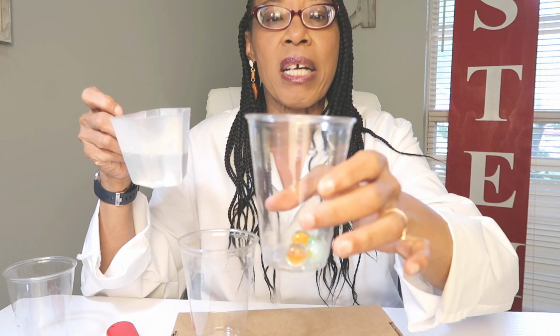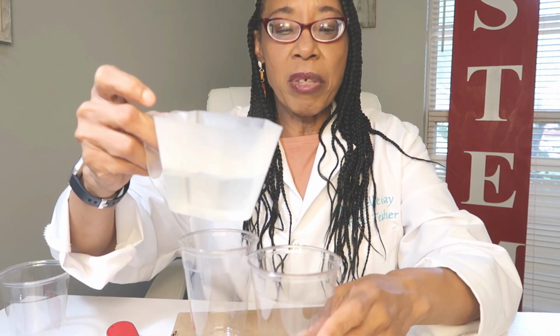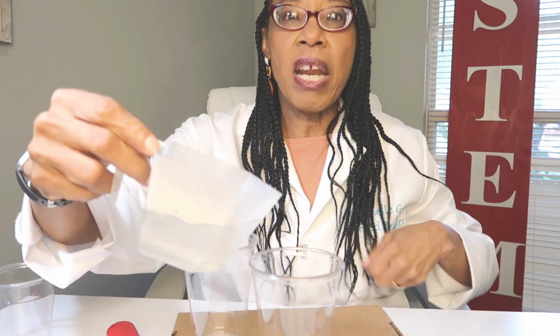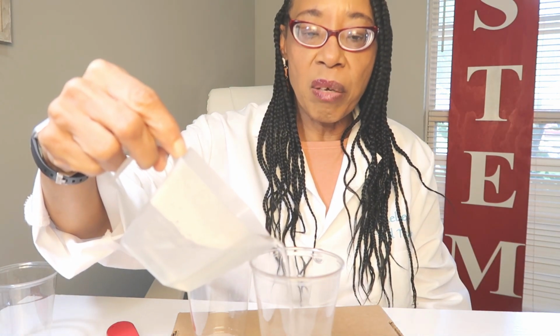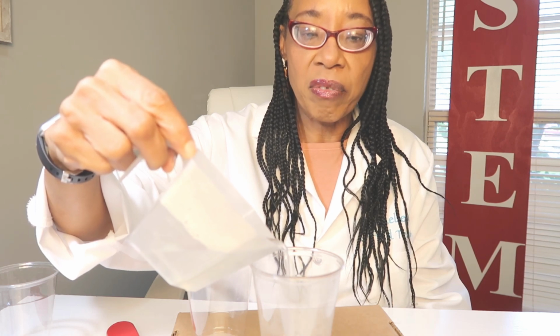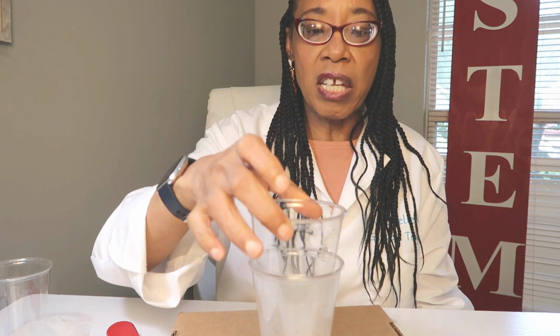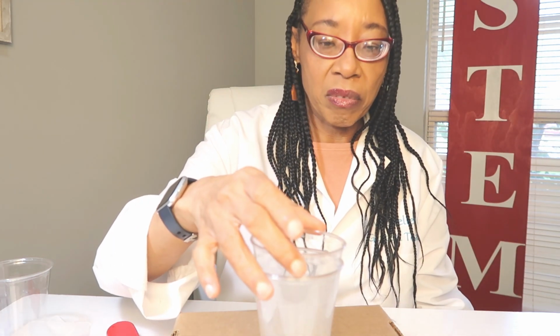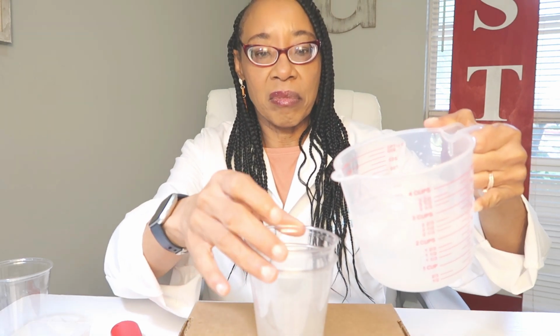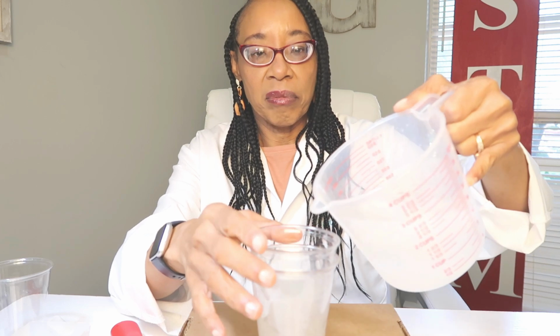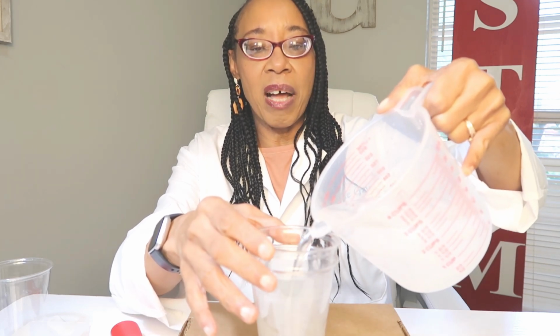At the bottom of my cup, I put some marbles, and I'm going to keep those separated, and I'm going to cover the marbles with hot water. Now I'm going to insert another cup. This time I'm going to add cold water. I'm going to fill it to the top.